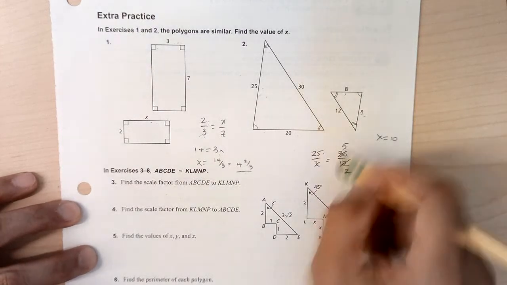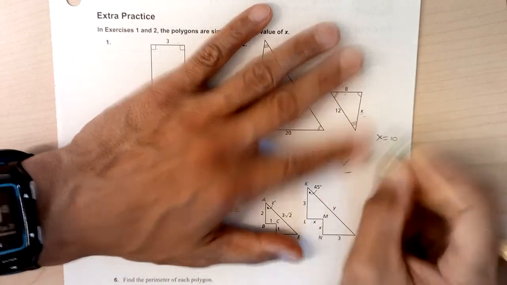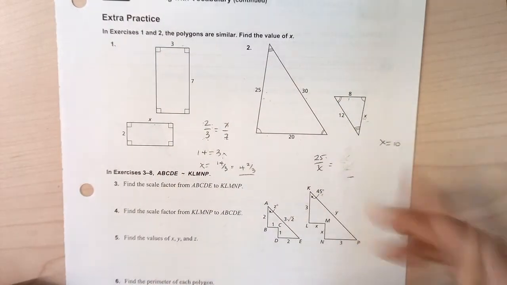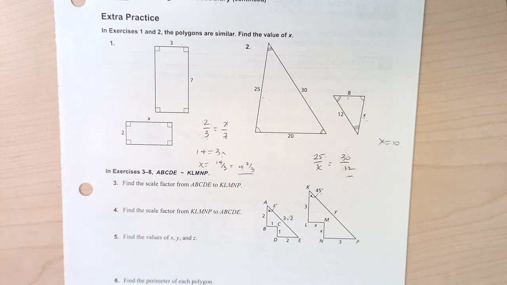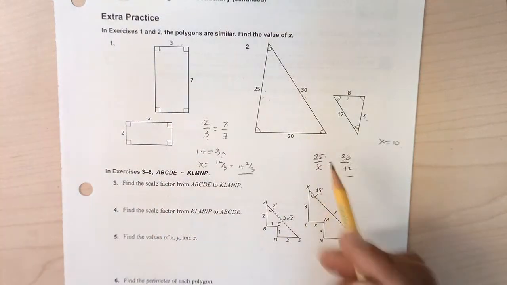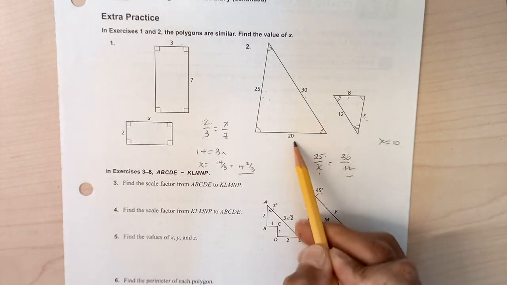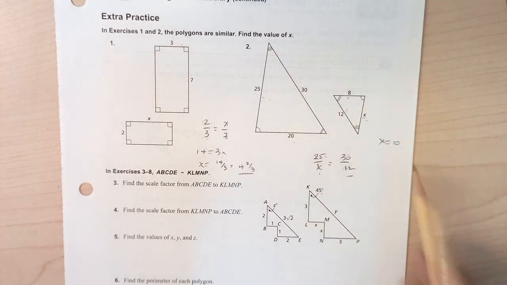If I left it the way that I had it originally, what did I have originally? 30 over 12. I could still cross multiply and divide to solve that for x. So I can multiply 25 by 12, 300, and then if you divide that by 30, you still get x is equal to 10. Okay, I could have also set up 25 over x is equal to 20 over 8 and still get x is equal to 10. Okay, moving on to number 3.